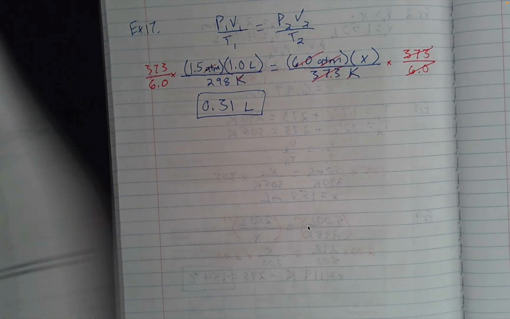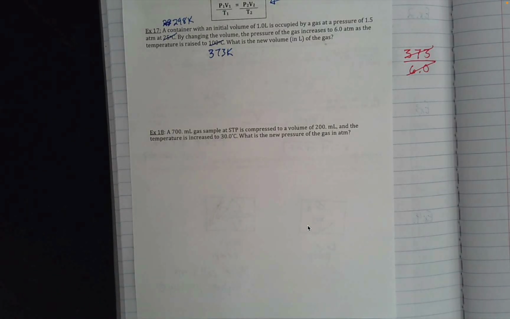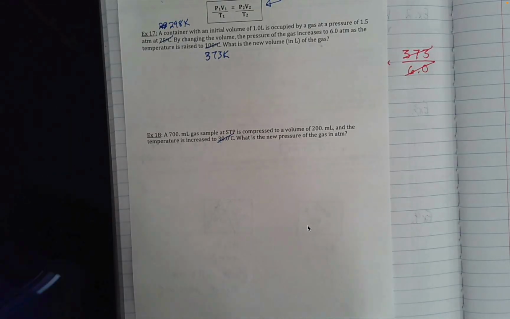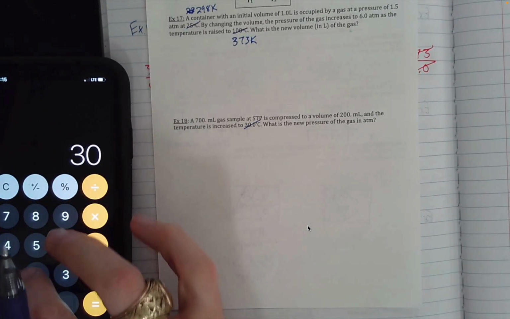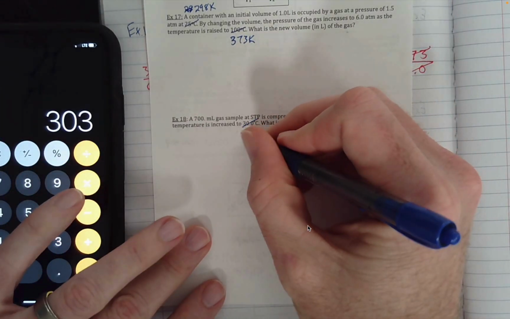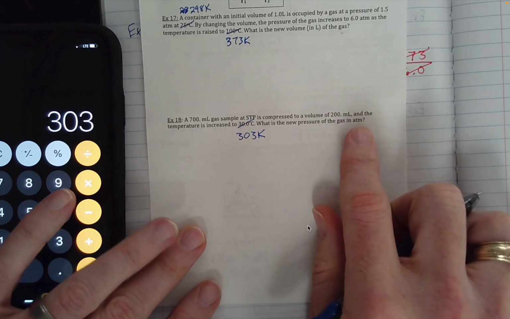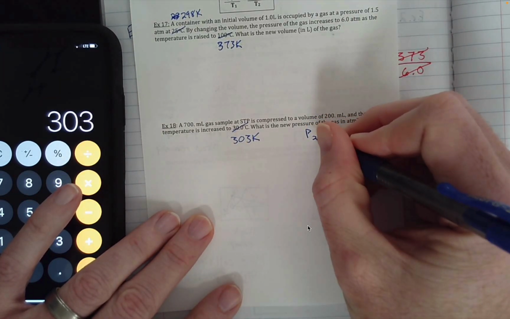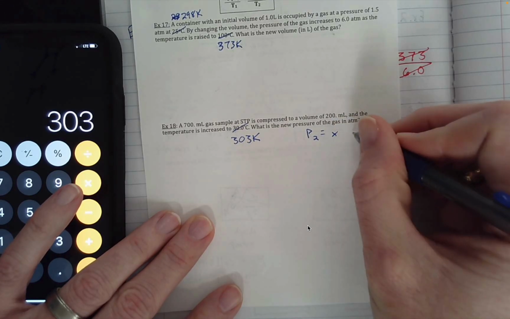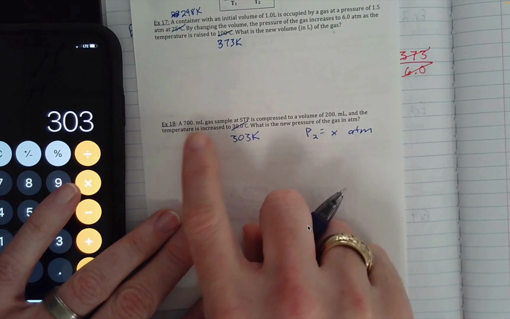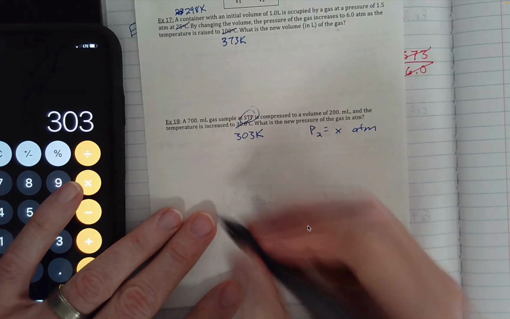All right. So example number 18, a 700 milliliter gas sample at STP is compressed to a volume of 200 milliliters, and the temperature is increased to 30 degrees Celsius. So cross that out. What is 30 plus 273? That's 303. What is the new pressure of the gas in atmospheres? So I want to know my new pressure in atmospheres. Great.